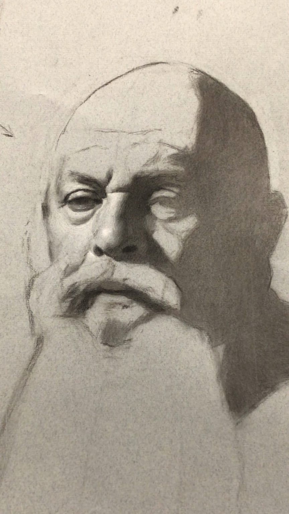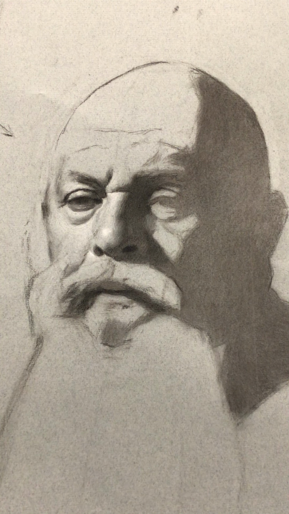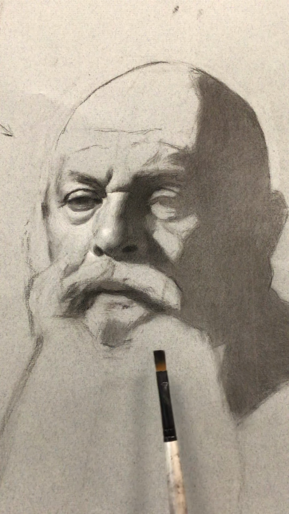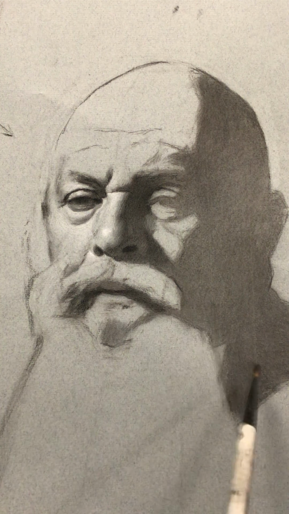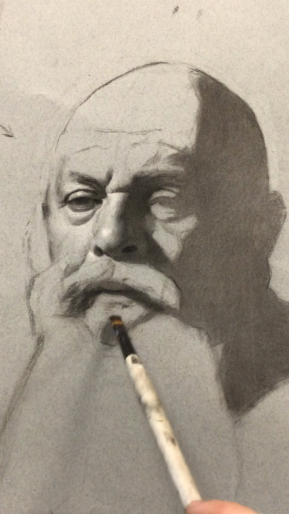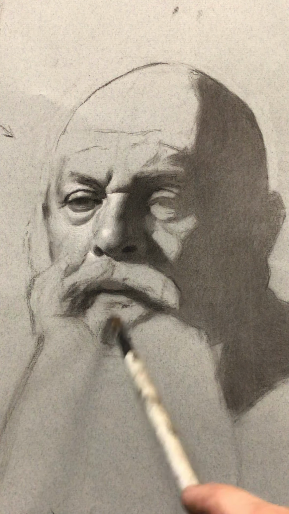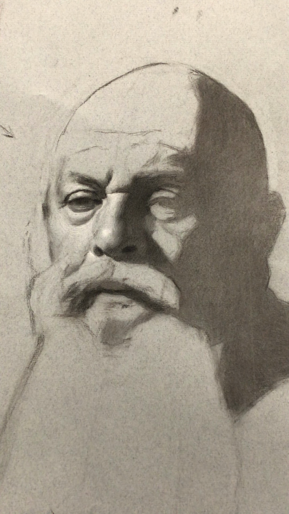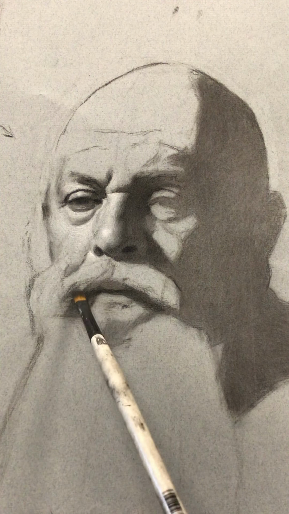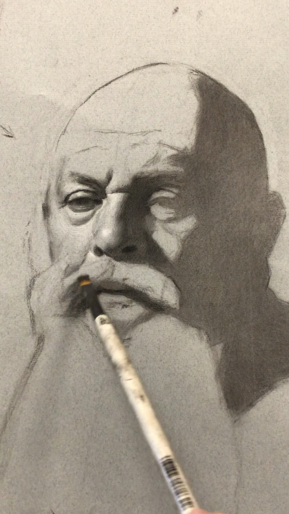There's been some conversation about that recently, and how blending with a sable brush or a synthetic sable brush like this one, where it's very soft, sometimes it can blend, but it also almost feels like it's erasing value, like it's lifting up the value. It's making it a little bit lighter as I blend.